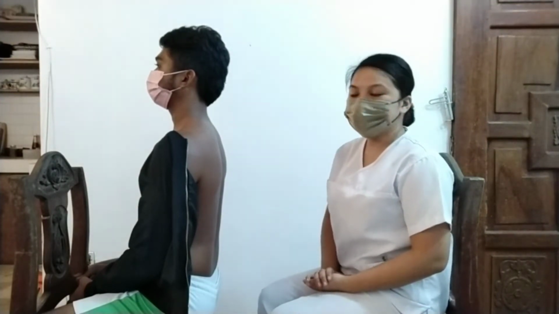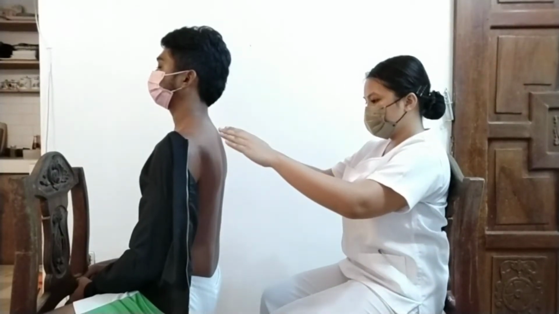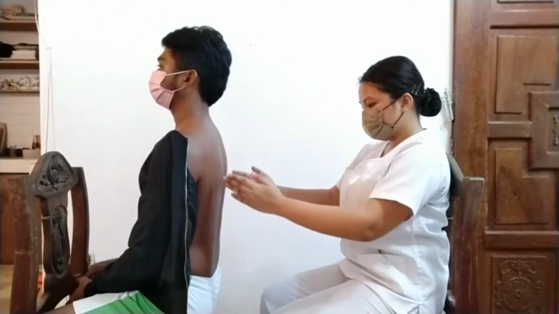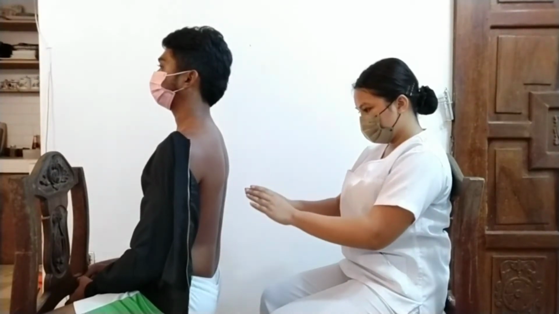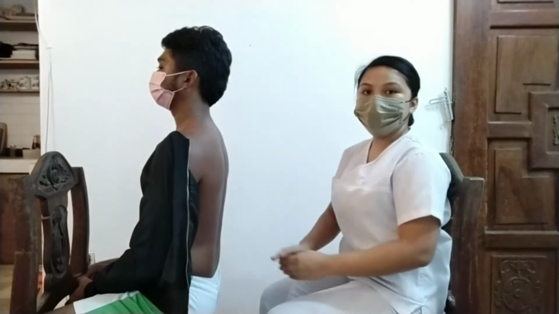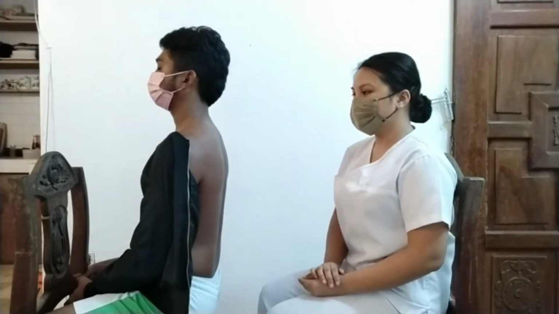Okay, now inspect for the use of accessory muscles. And now, inspect for the client's positioning, noting posture and ability to support weight while breathing.